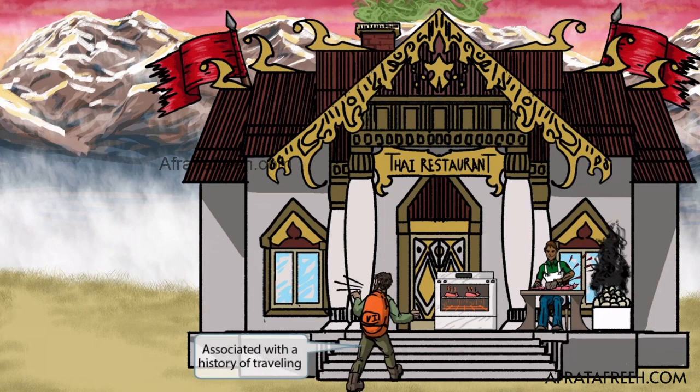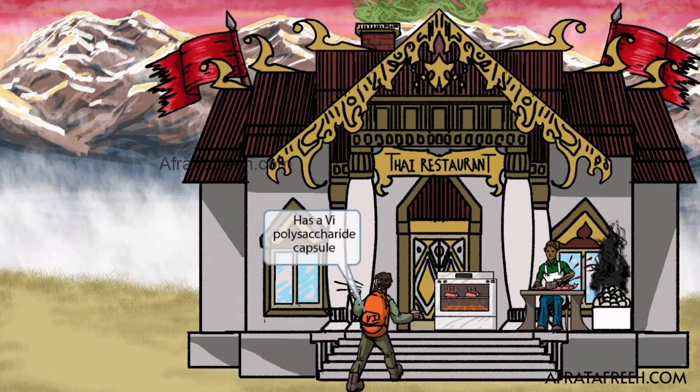Next, notice that we've shown this traveling hiker guy who's come to the restaurant for some salmon. The traveler is here to help you remember that Salmonella Typhi is commonly associated with a history of traveling. Also pay close attention to his sleeping sack strapped to his back. Just like in our other videos, the sack represents the polysaccharide capsule, and the fact that it has VI written on it should help you remember that Salmonella Typhi has what's known as a VI polysaccharide capsule. The V stands for virulence, and VI is simply an antigen within the capsule that protects the organism from antibodies. So Salmonella Typhi has a VI polysaccharide capsule.